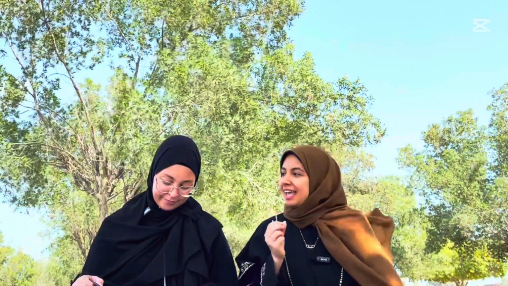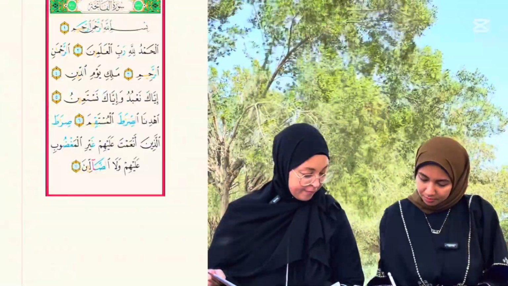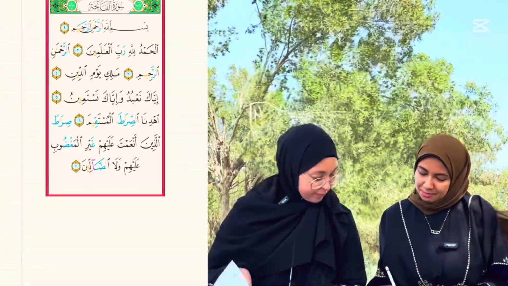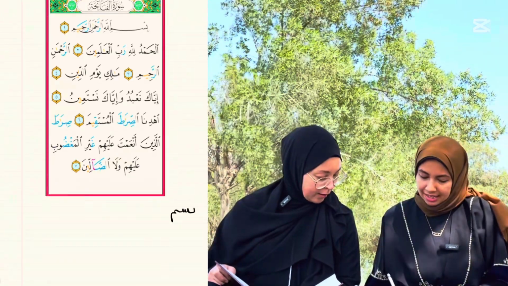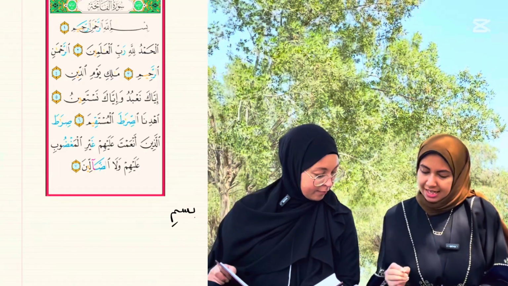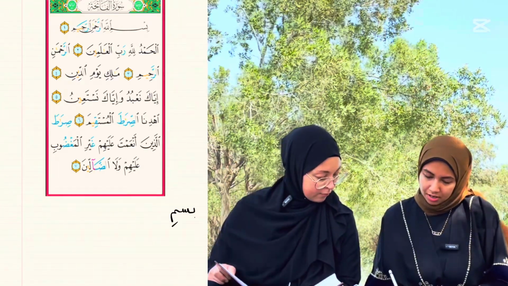So the first thing, Bismi Illahi Ar-Rahmani Ar-Rahim. Yes, that's correct. In Bismi, there is a kasra below the mim, so it's b, s, m, mi, Bismi. Illahi, so there is a kasra, Illahi, Ar-Rahmani, Ar-Rahim.